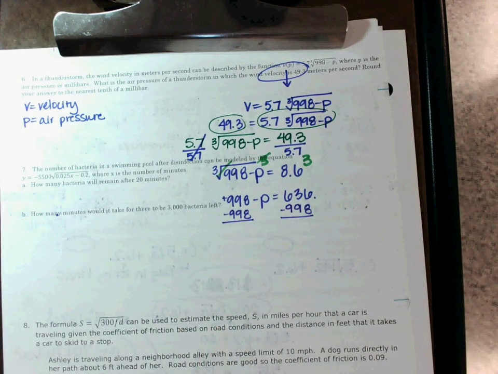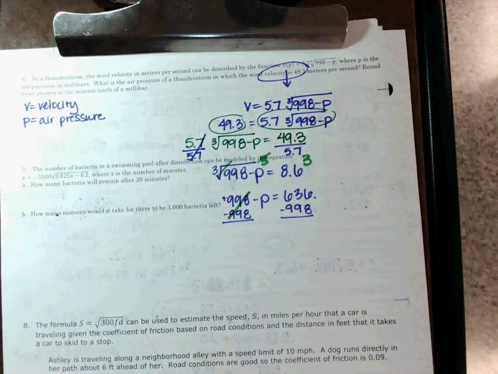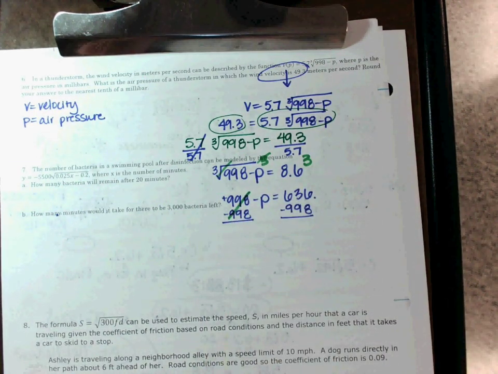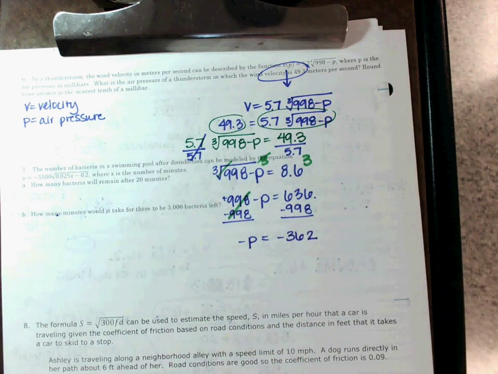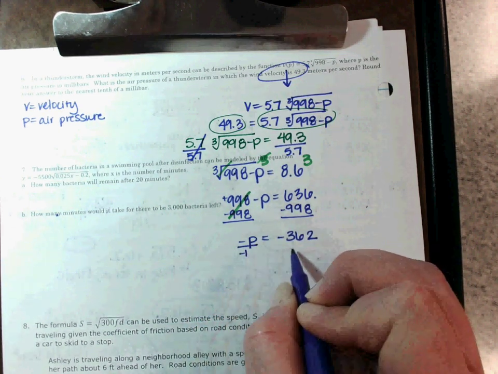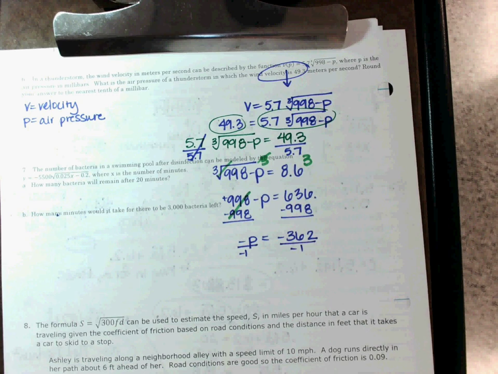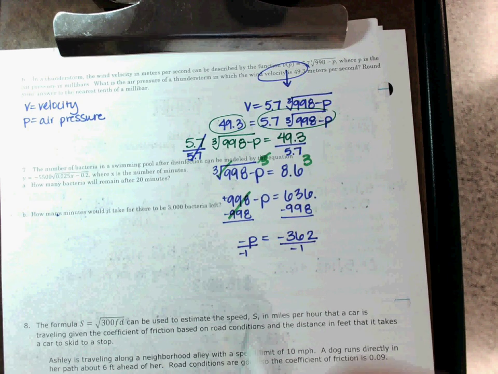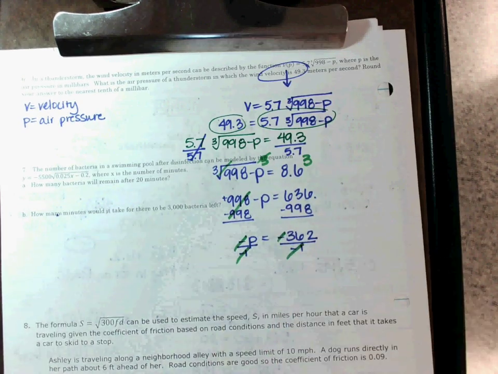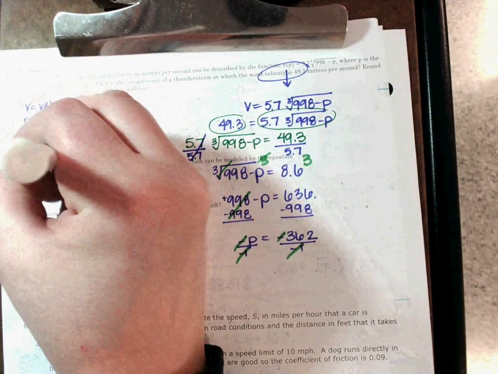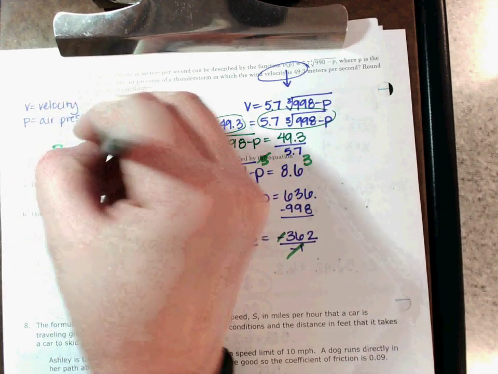The 998's cross out. What is 636 minus 998? Okay, so negative P equals negative 362. It's weird it came out negative, but remember your P is negative 2. So if I have a negative in the front, I can just divide by negative 1 on both sides. And then what's going to happen with those negatives? Okay, here they're going to cross out with each other. And here they're going to cross out with each other. So my air pressure is going to be 362.